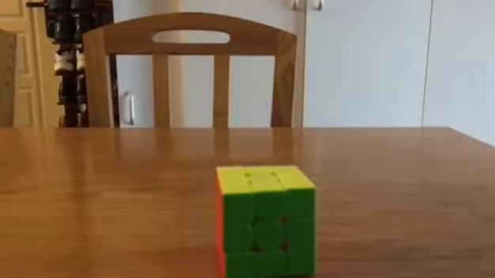So the first point has been discussed a lot, but it's extremely important, and that is to use an algorithm trainer because it'll ensure that the algorithm is in your muscle memory. With enough practice on the trainer, the algs will become natural to you, and it's very rare that you'll get the ZBLL case you're practicing in a real solve. So using an alg trainer ensures that it is practiced more.